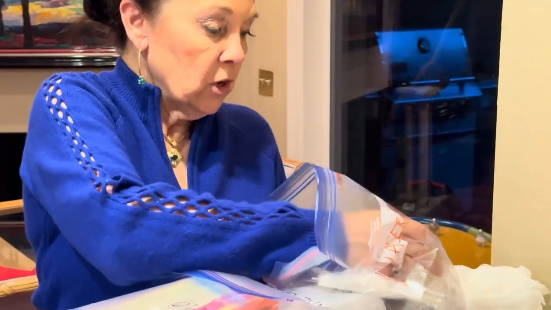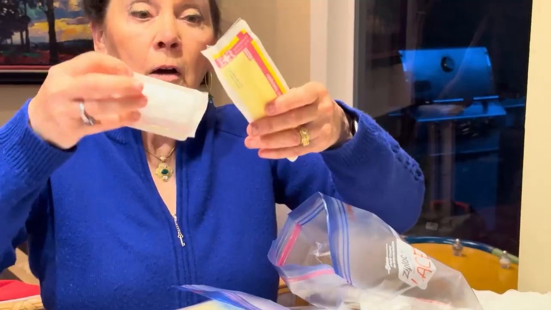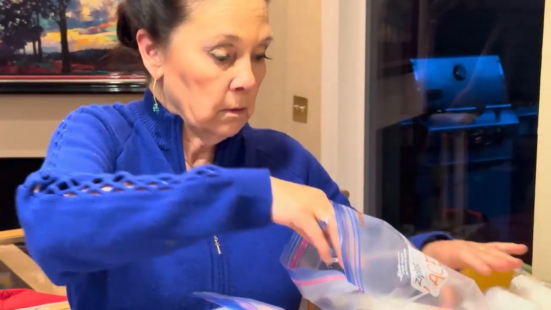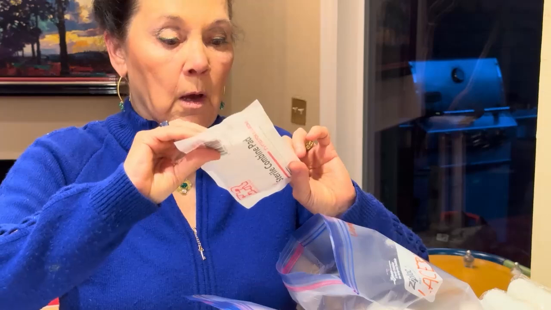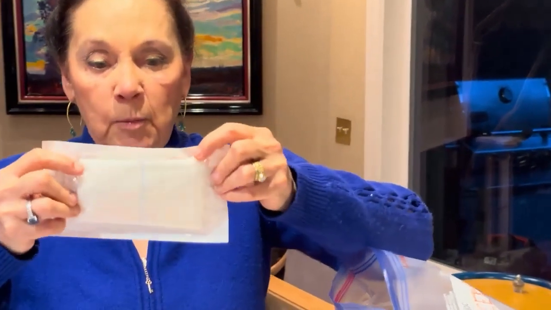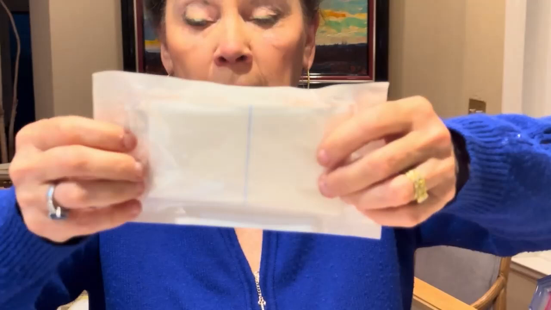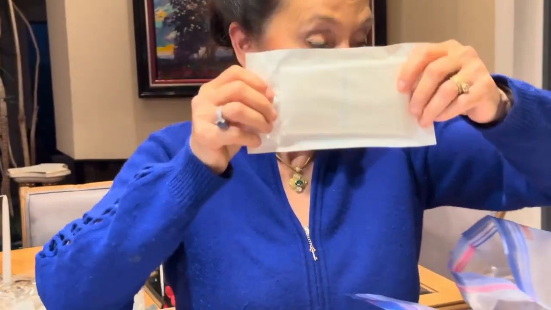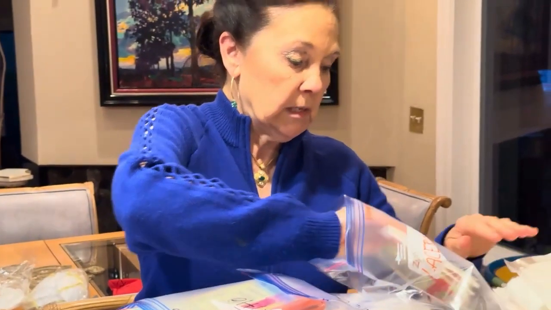You'll have various sizes of gauze bandages that you can wrap around the wound. There will be one of the big combine pads. I don't know if you can see, but the thickness of this is much greater than it is of a sterile gauze. So this absorbs much more blood if that's what needs to be done.